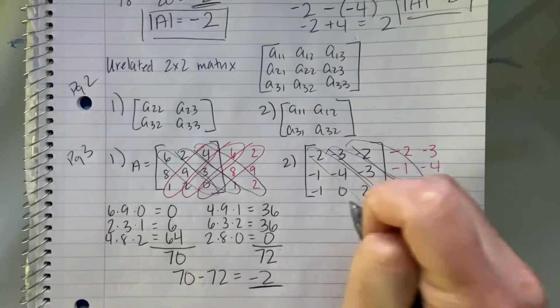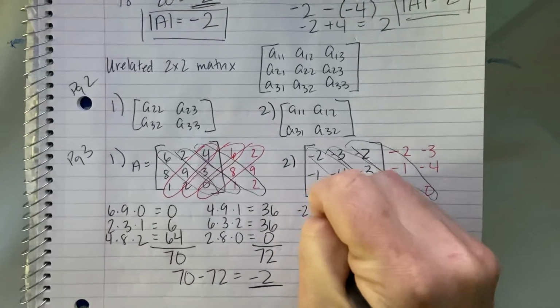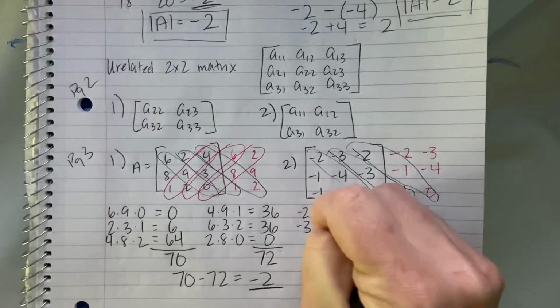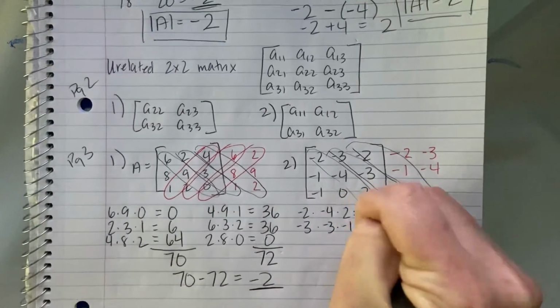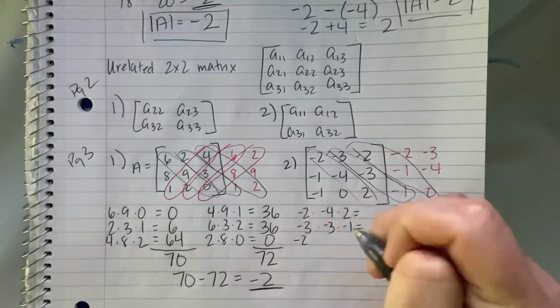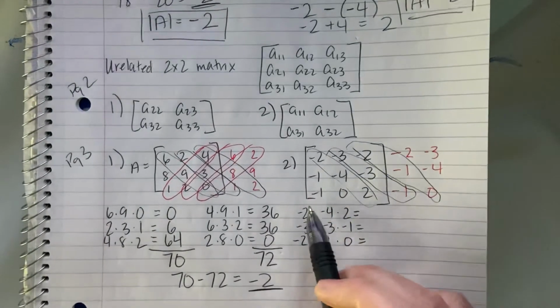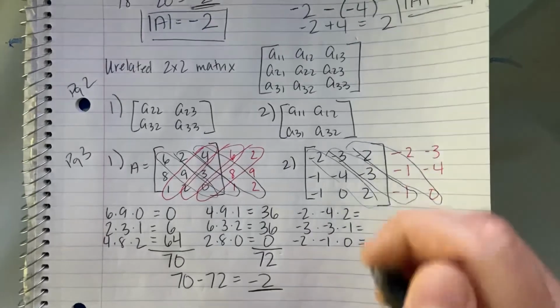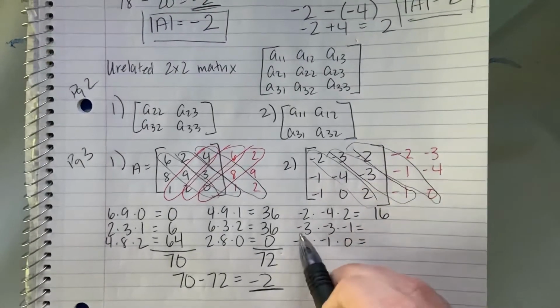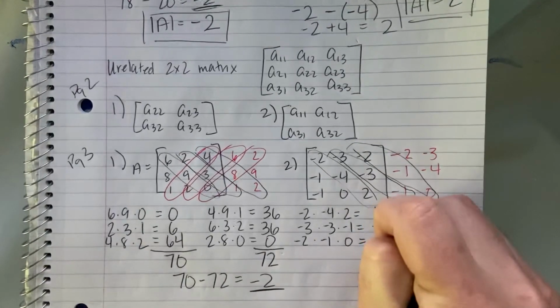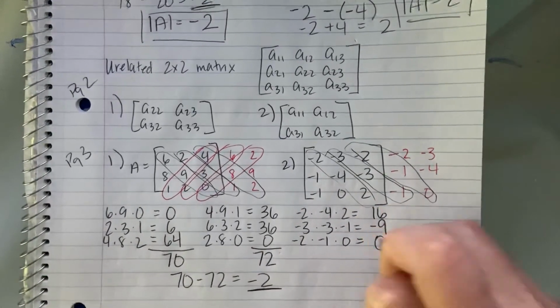So that would be negative 2 times negative 4 times 2, negative 3 times negative 3 times negative 1, negative 2 times negative 1 times 0. So we've got negative 2 times negative 4 is 8, times 2 is 16. Negative 3 times negative 3 is positive 9, times negative 1 is negative 9, and anything times 0 is 0.